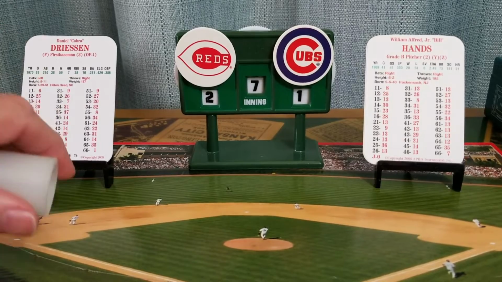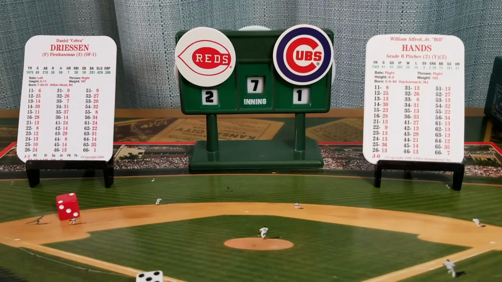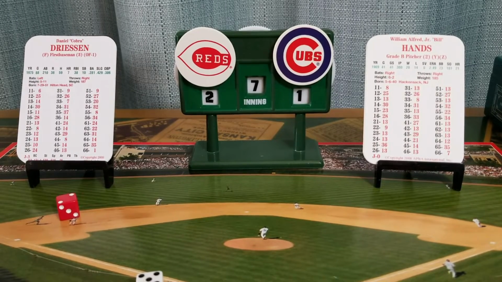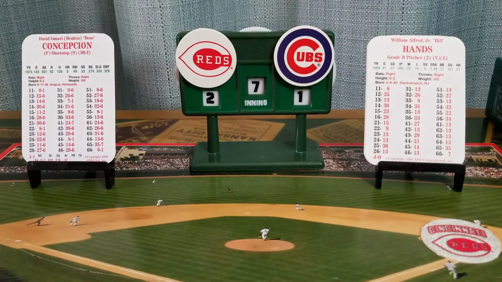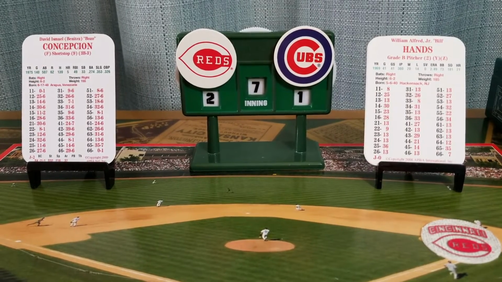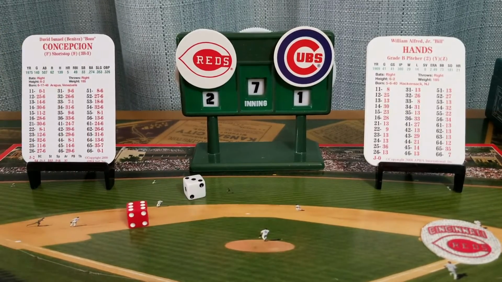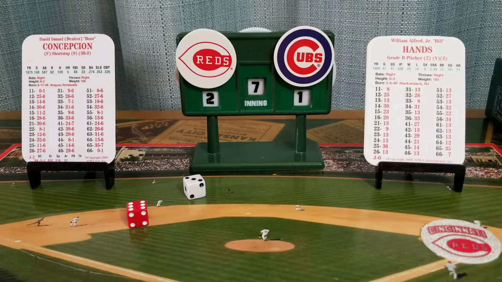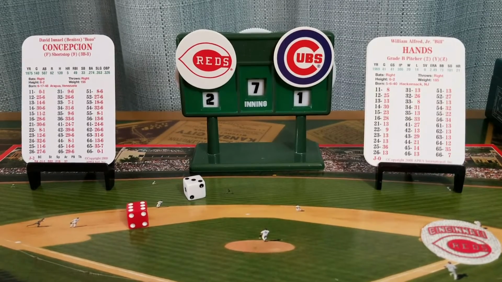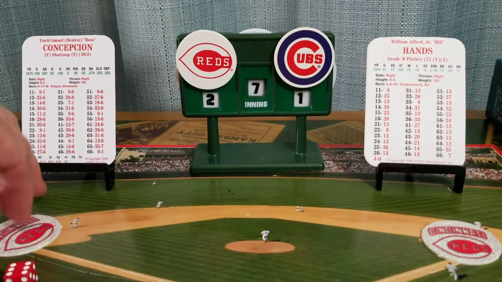Dan Dreesen will lead off the Cincinnati 7th. 25 is a 10. That'll be a base hit to center field. That's Dreesen's first hit of the game. He's a fast runner at first. Davey Concepcion's the hitter. The Reds are going to hit and run. 63 is a 31. And that will be a single to right center field. And Dreesen will go all the way to third. So with nobody out, Cincinnati has runners on first and third.